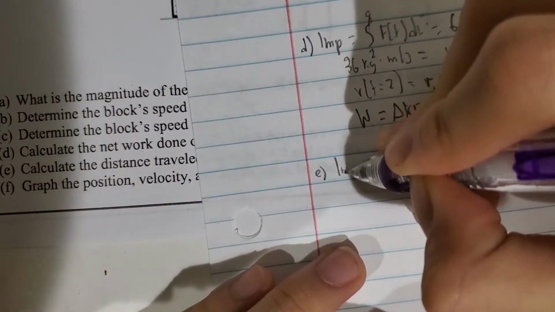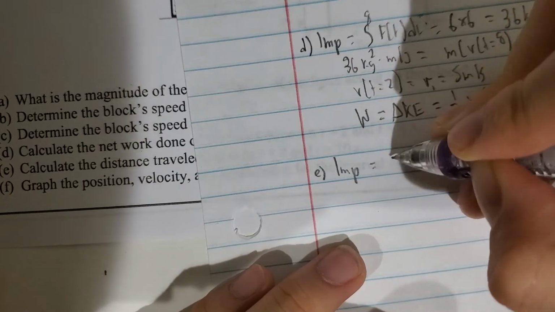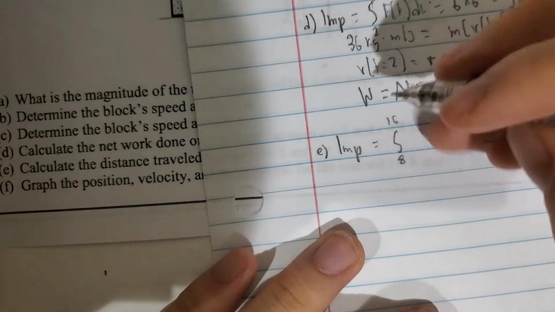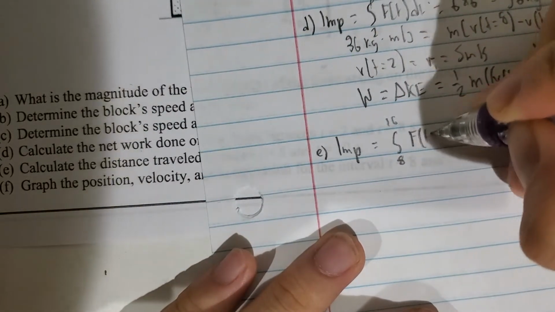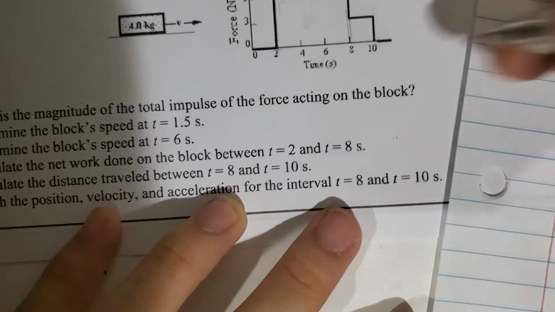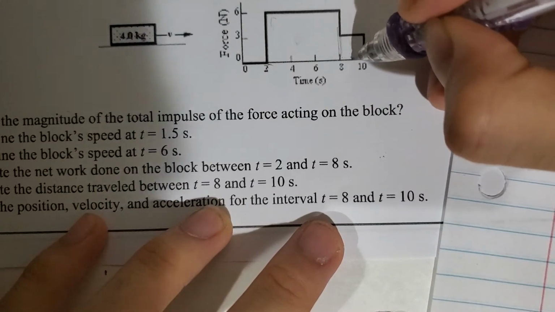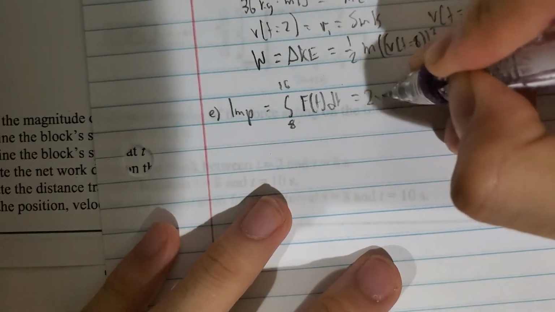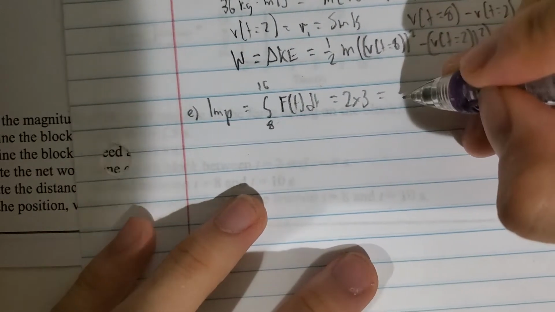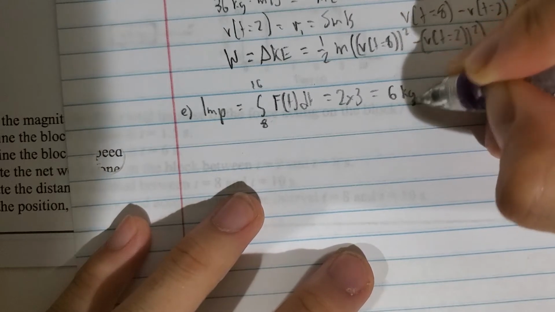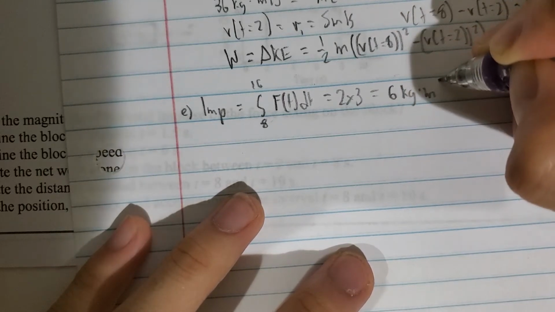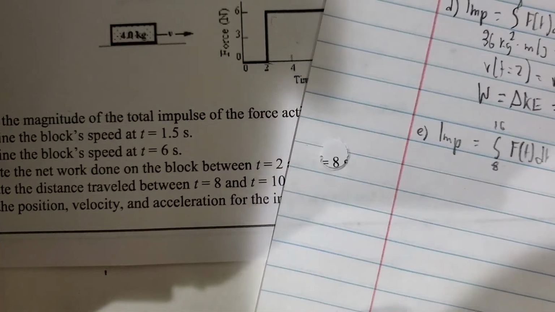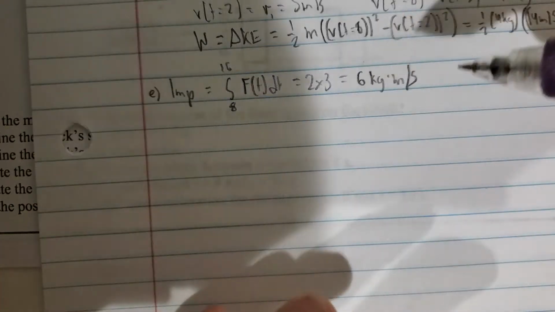So impulse is equal to the integral from 8 to 10 of f of t dt. So basically I'm finding this area right here. That's 2 times 3. So this is equal to 2 times 3. And that means it's equal to 6 kilograms times meters per second. So this is my impulse from 8 seconds to 10 seconds.